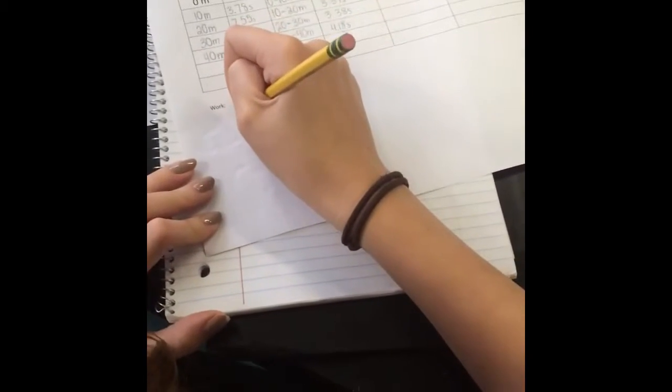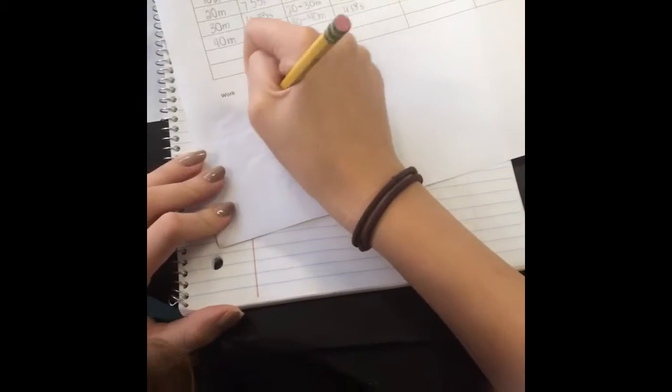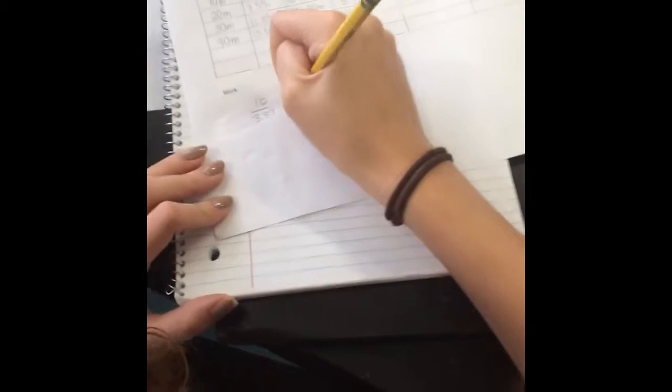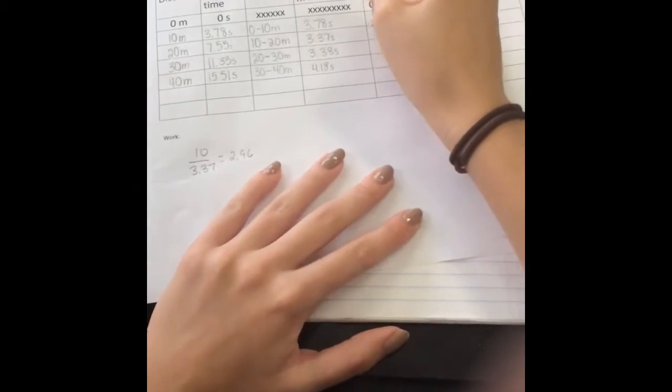This demonstrates an increase in velocity because in the previous interval, Liv had a velocity of 0. For the interval of 10 meters to 20 meters, Liv covered 10 meters in 3.37 seconds. So you just divide 10 meters by 3.37 seconds, and you get 2.96 meters per second. This demonstrates an increase in velocity because in the previous interval, Liv had a velocity of 2.65.